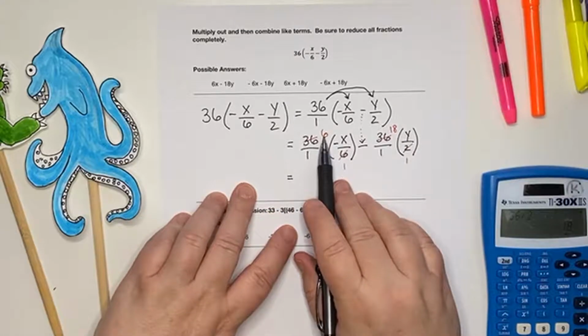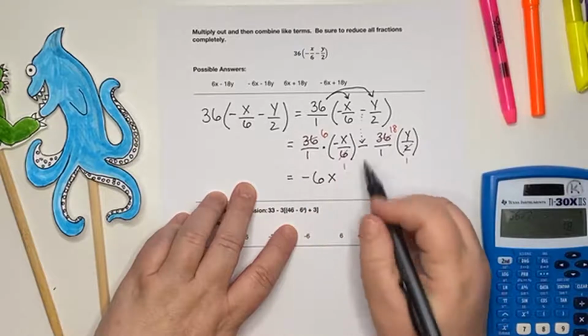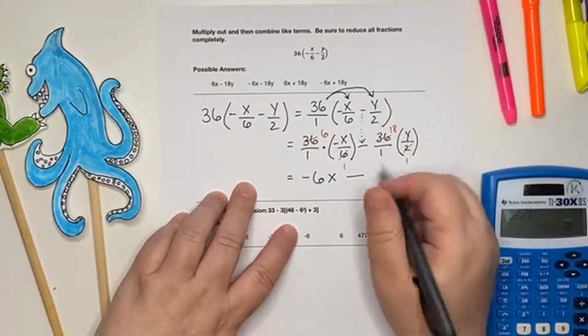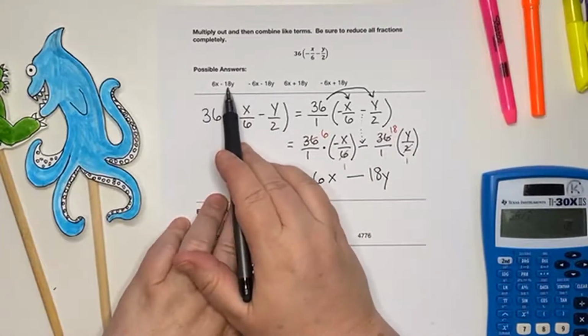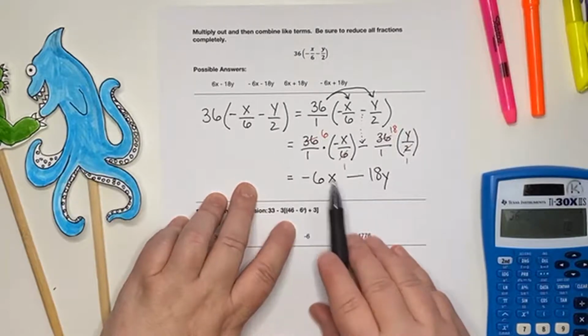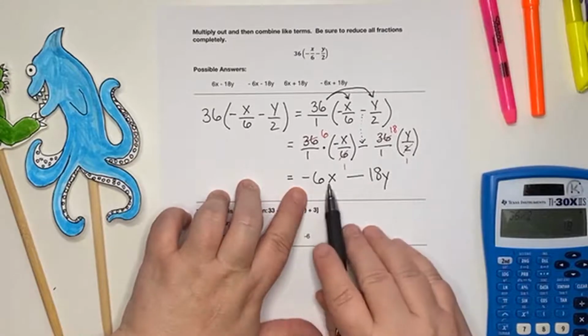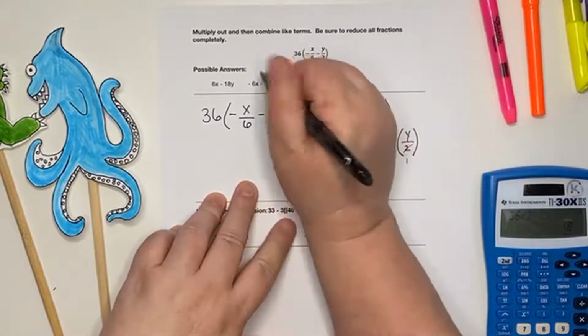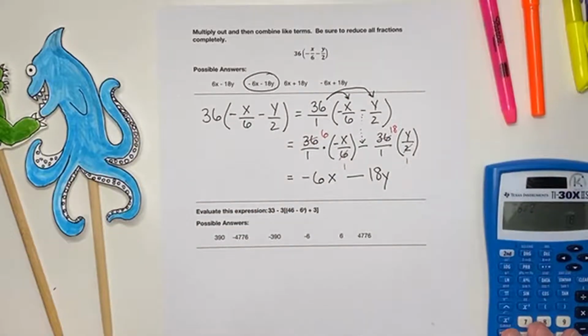Okay, I've got a 6 here and the opposite of x, so I got a negative 6x. And then that minus in the middle, and then 18y. And you'll notice that all my answers involve a 6 and an 18, right? Just a 6x and 18y, just like the previous, but I've got to come up with the one that has minuses in front of both. So negative 6x minus 18y is right there. Bam.